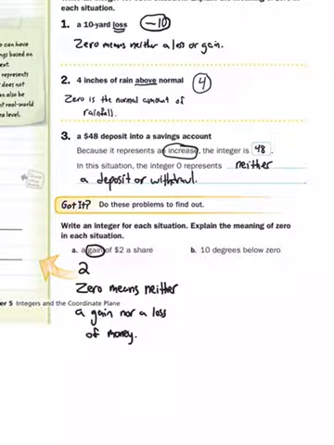Now this says 10 degrees below 0. So first off, the integer, since it's below 0, would mean a negative 10 degrees. So that's your integer. Now, what does 0 mean? So, in order to think of this, let me get it started. 0 means, now, if it's above 0, it's just above 0 degrees, right?